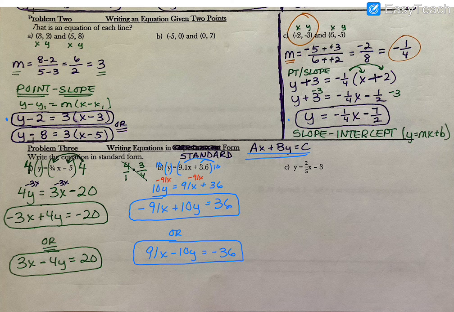I'm not going to take time to work through C because I don't want to make this video too long, but if we want to talk about it real quick, in C there's a fraction. How do we get rid of that denominator of 5? Well, we would want to multiply by 5. You're welcome to work that one out if you want. But I'm going to go ahead and move on to the next page for right now.